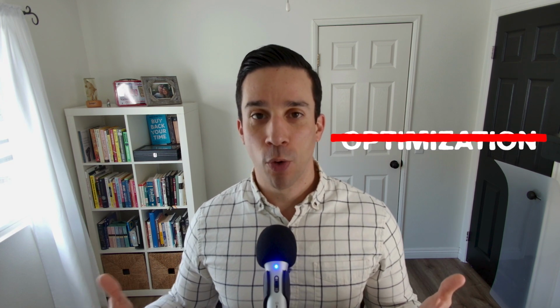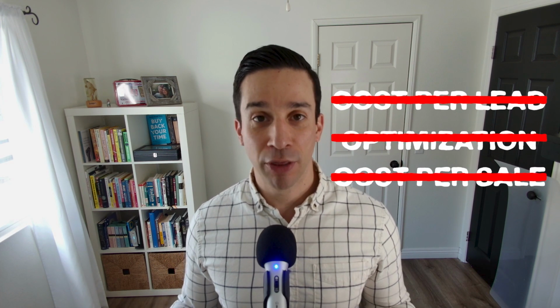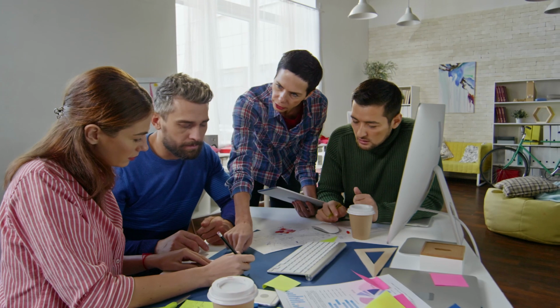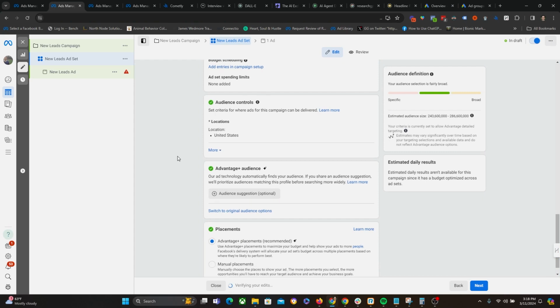Now, I will say, I actually don't think from an optimization standpoint or a cost per lead, cost per sale standpoint that there is actually an advantage with Advantage Campaign Budget Plus. The only reason I recommend what I just said is because once you start getting to those bigger and bigger budgets, it just is easier to manage a campaign when it is on Advantage Campaign Budget Plus. So if you're a solopreneur or you just have a small team and you're spending $50,000 a month and that's split between 20 different ad sets, that could be a lot to manage, right? Whereas if you're using the Advantage Campaign Budget Plus, it'll be a lot easier for you to manage the spend right there.